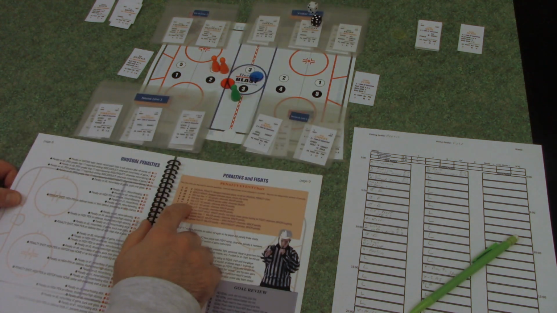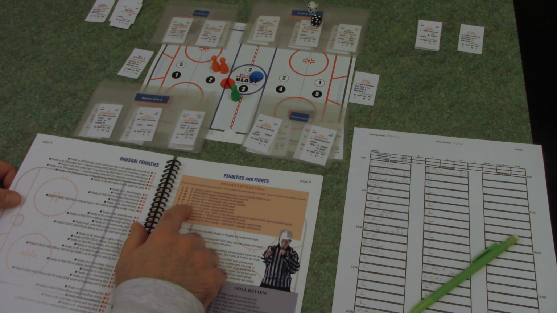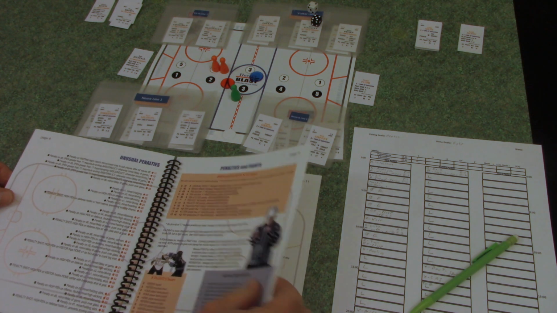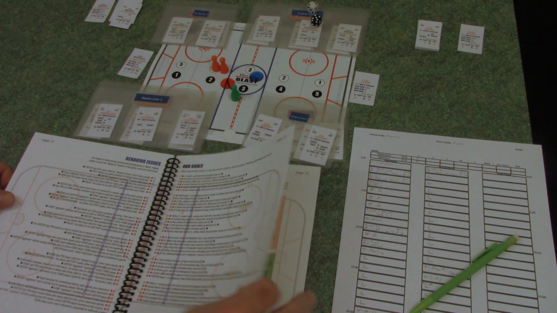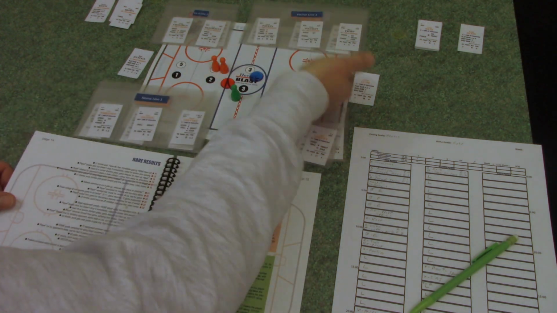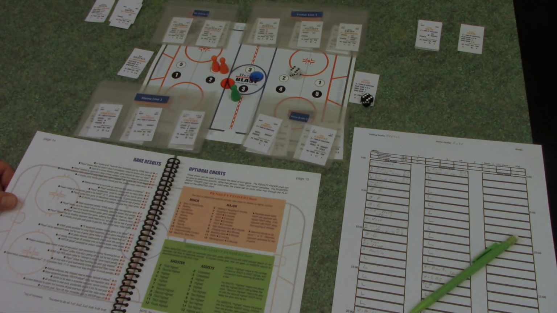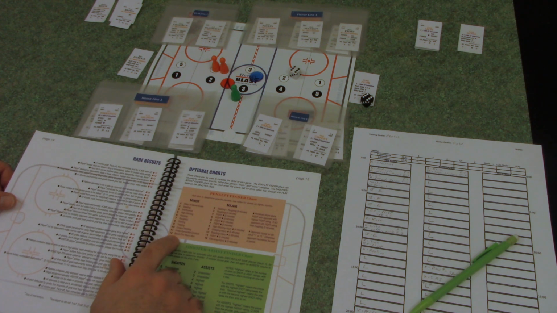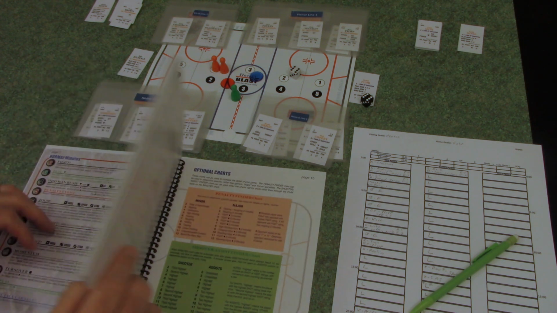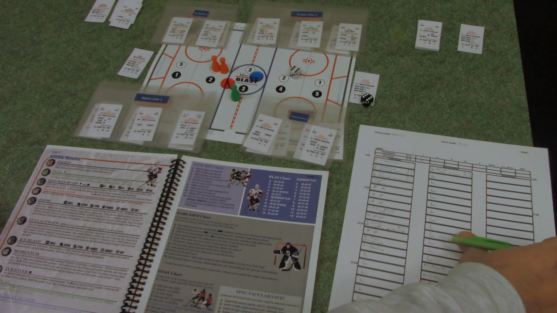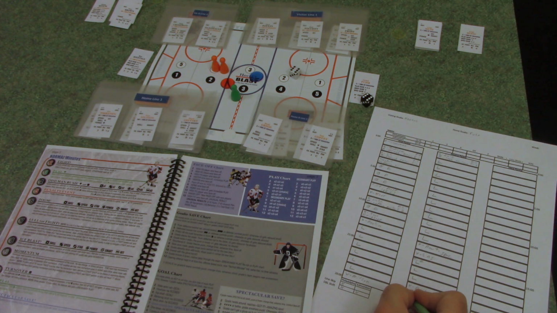Let's see what he gets called for. It's a 7. Does he have a penalty of 0? No, he has a penalty of 0.5. So he's going to get a minor penalty. And there's a chart we can roll to see what he gets called for. Oh, and it's actually going to be a bench penalty. Too many men on the rink. So we're going to end the period with Philadelphia getting called for a penalty.